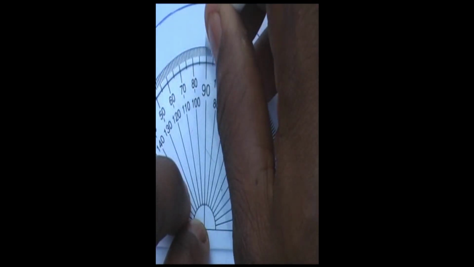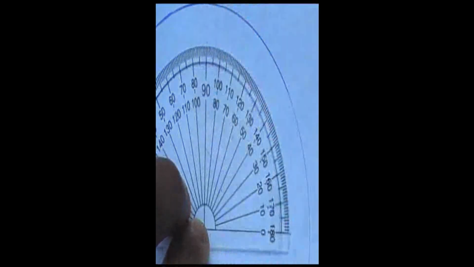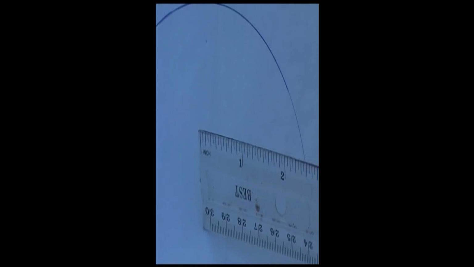Put a point on the line of 90. Now remove your protractor. Use your ruler now and join the 2 points you made, this and this. Join it to the center of the circle. When you do that, you have carved out angle 90.